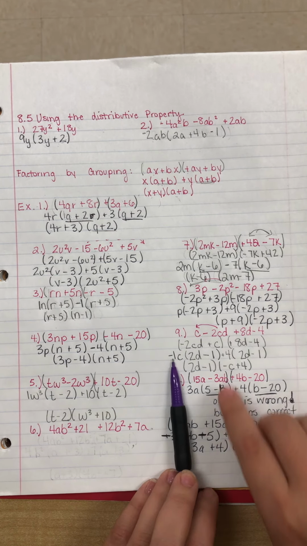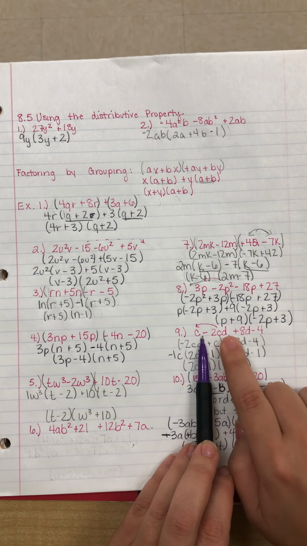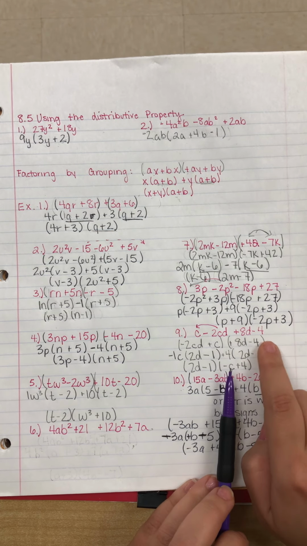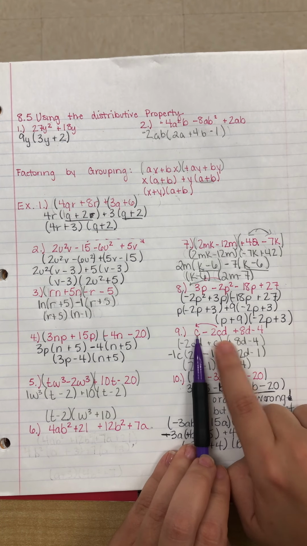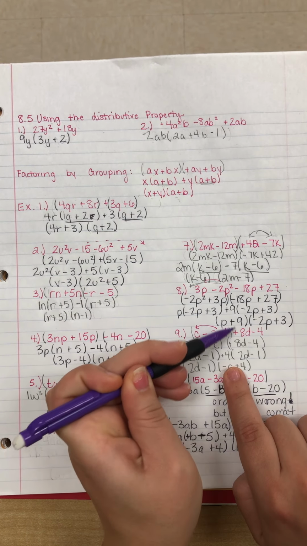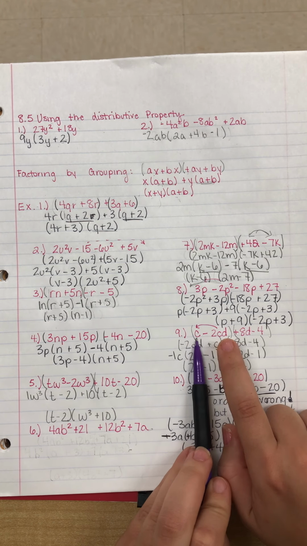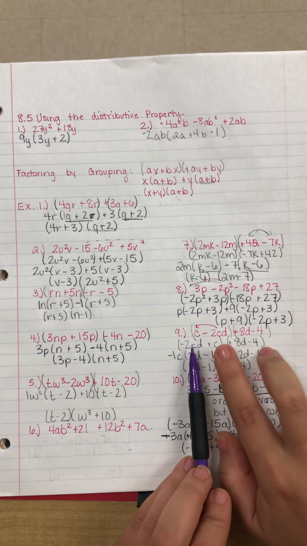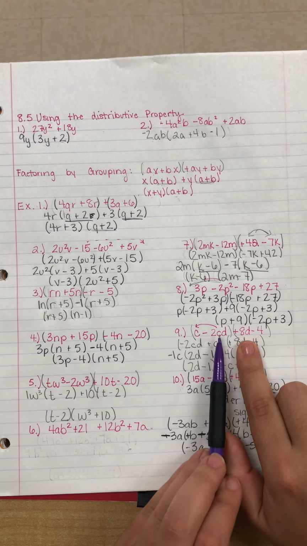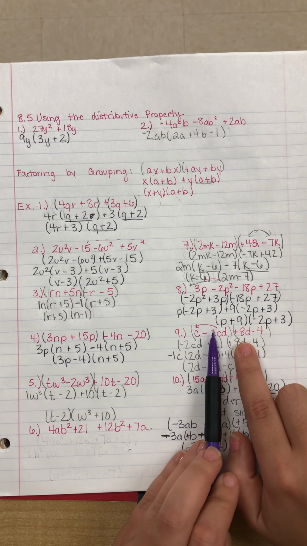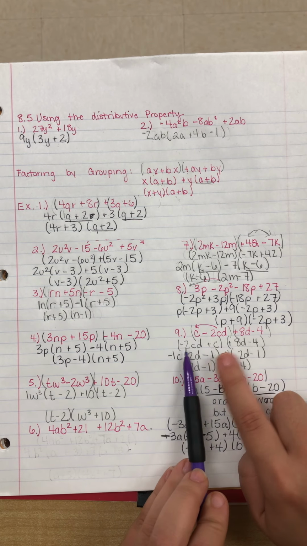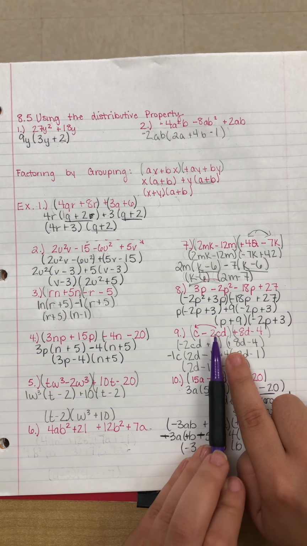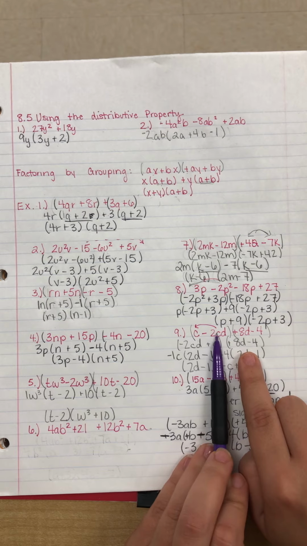Number 9, you had C and CD, and D and 4. Now, the C's were together, but if I make my groups, if I were to just look at it real quick, C and D, D and 4. Well, my C's are together, but my D's are not in the same spot. This D's in the front, this D's in the back. So I was like, okay, well, it's just easier to move this up front. So I rewrote the whole thing, but put this term with a D up front.